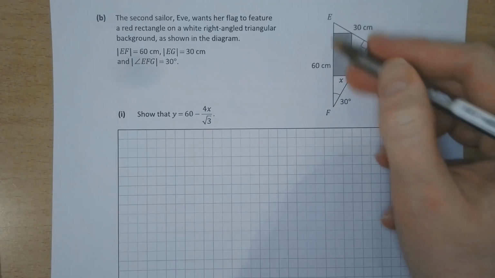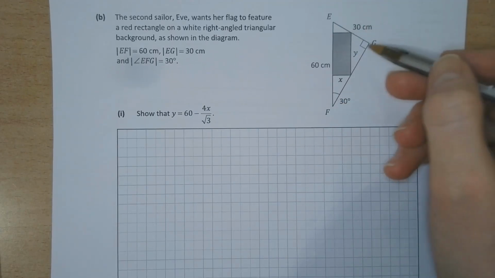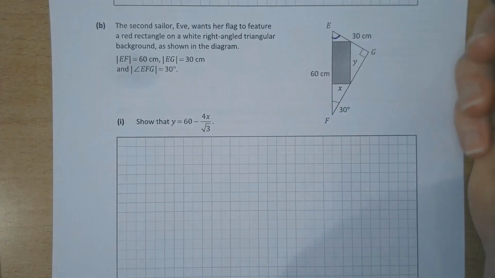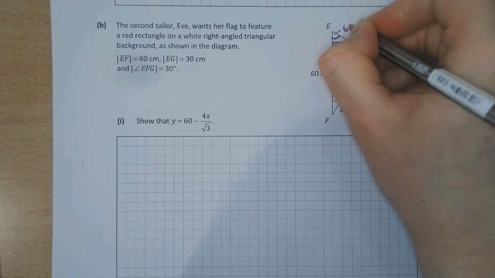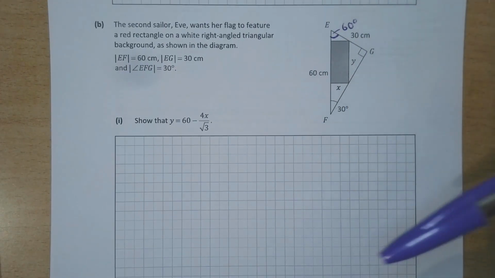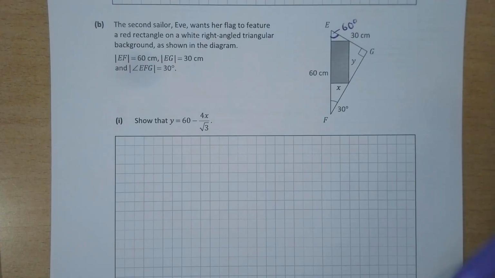If we just look at that, we have a 30-degree angle. Here we know we have a 90-degree angle. So the first thing that we could refer to is that this angle up here is 60 degrees because the angles have to add up to 180. So it's just thinking about what you can do. What piece of information could you find?